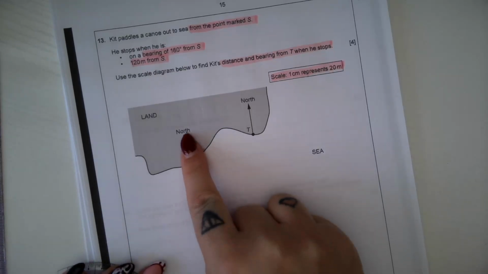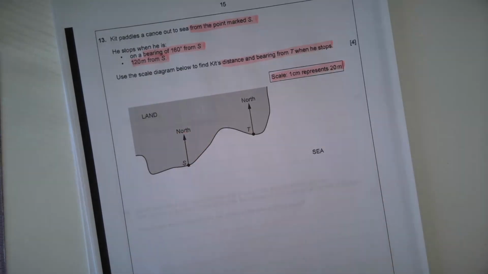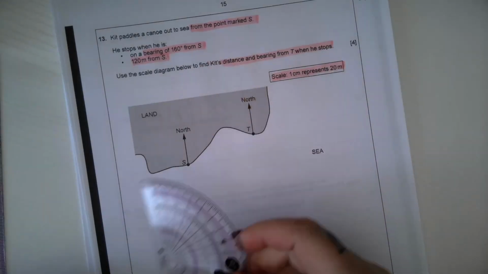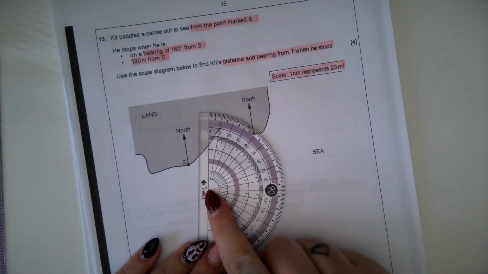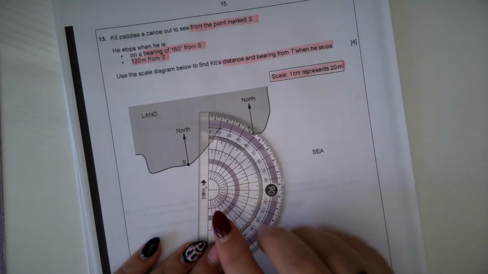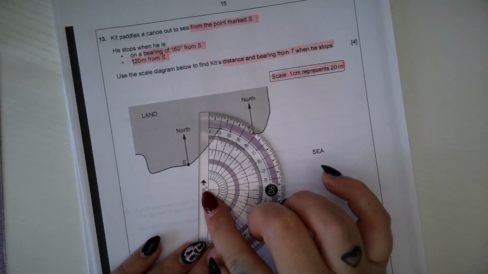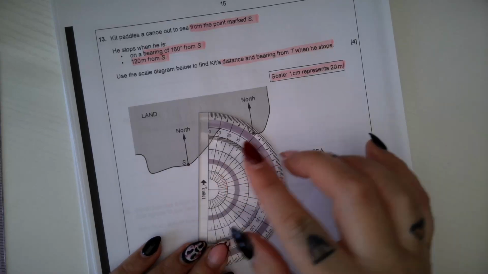So what they've drawn for us, lovely, is a north line here. So that's where we're going to start measuring 160 degrees from, okay? We're going to take our protractor. We're going to take this middle point of our protractor. Yours might look different, but you'll have a middle point, or you might have a little circle that's a gap that you need to try and put that circle in.